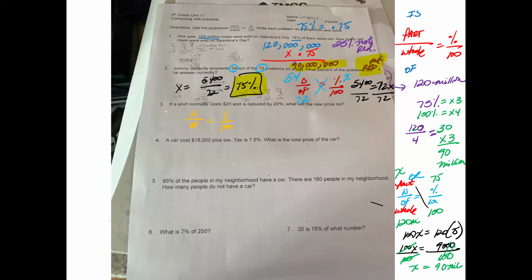Is that going to be the... That's the in. Yeah, because this is part, right? This is whole. No. It normally costs $20. So is that part or whole? Okay. Where do you put 20%?